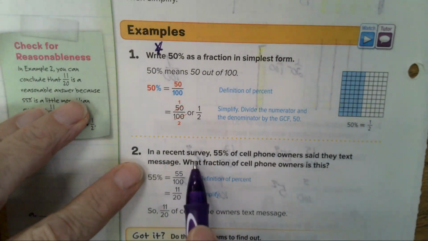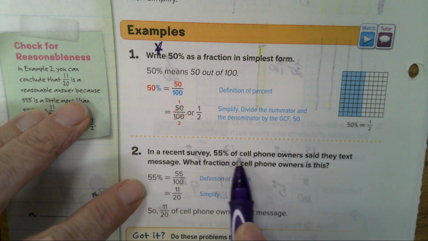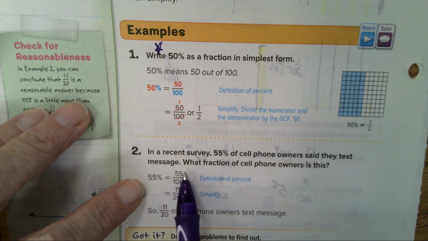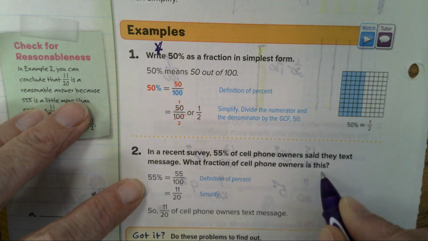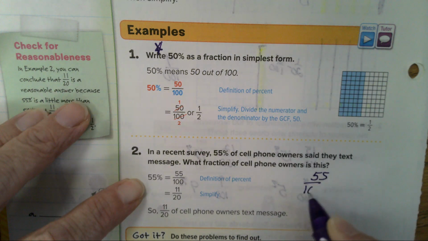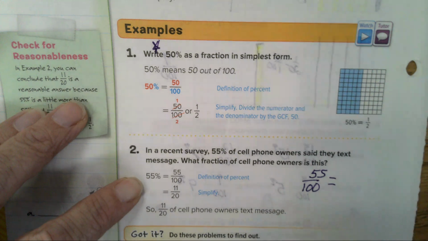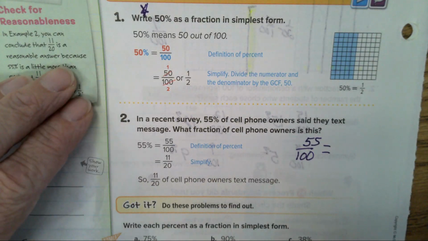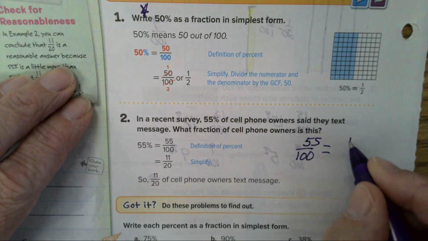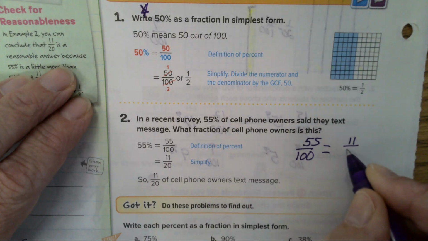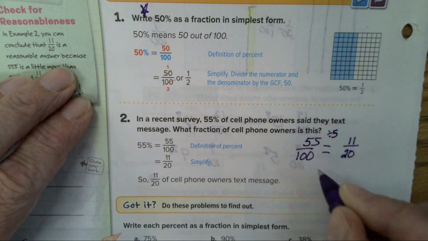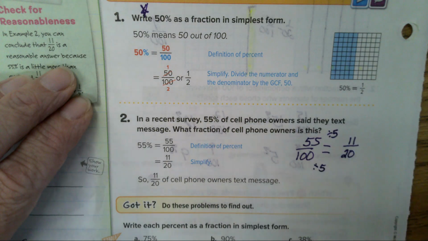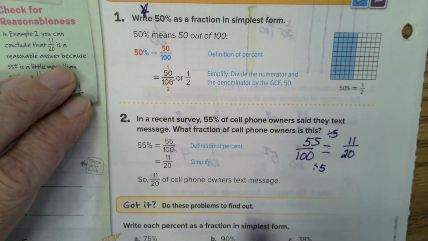In a recent survey, 55% of cell phone owners said they text message. What fraction of cell phone owners is this? Well, you just put 55 over 100. There's a fraction. But can it simplify? Yes. 5 divides 55 11 times, and 5 will divide 100. So I simplified it by dividing with the greatest common factor, 5.